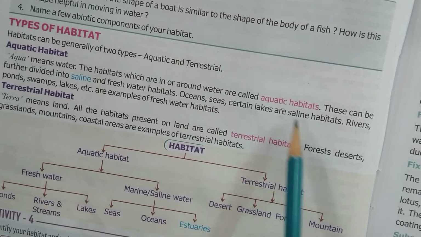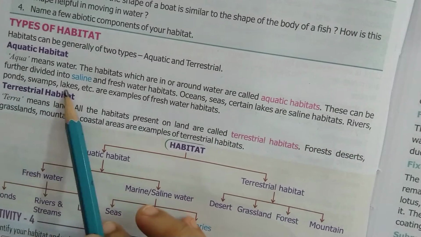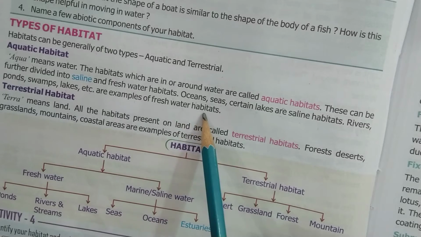Oceans, seas, certain lakes are saline habitats. Rivers, ponds, swamps, lakes, etc. are examples of freshwater habitat.